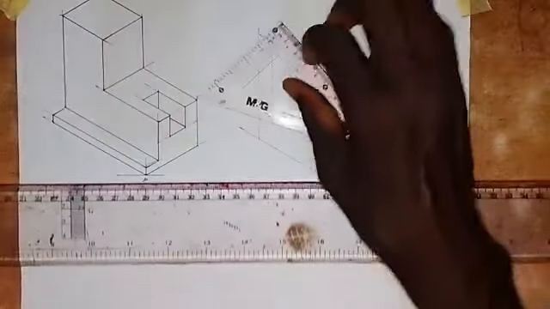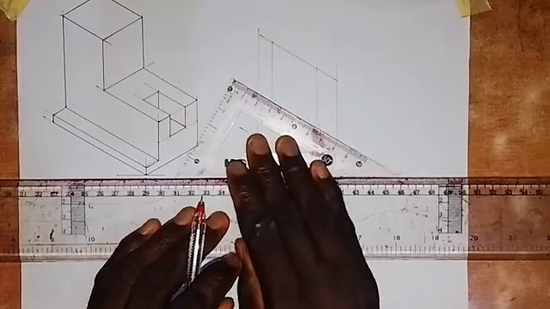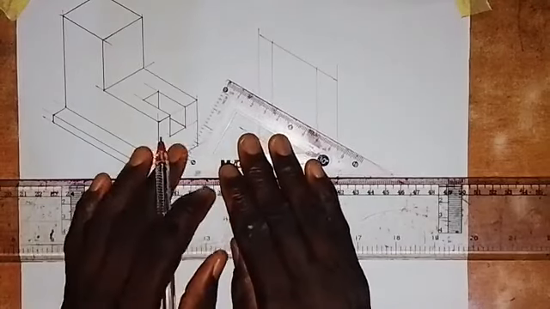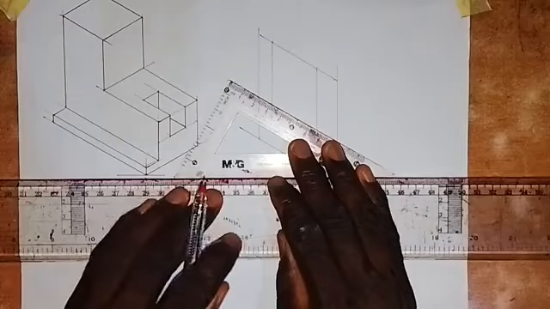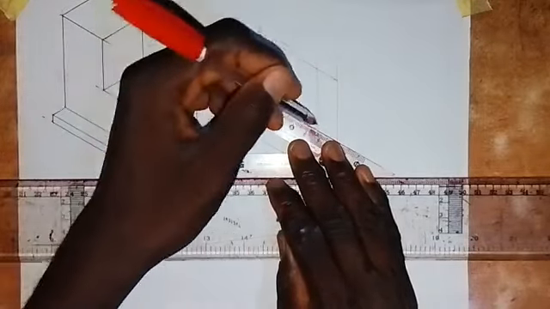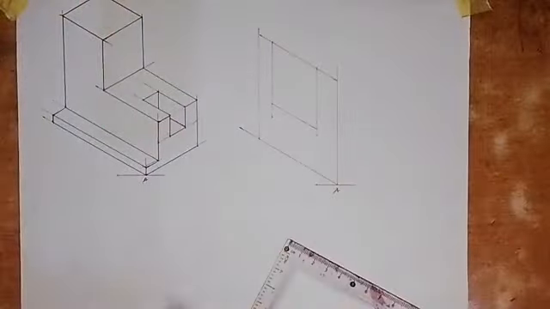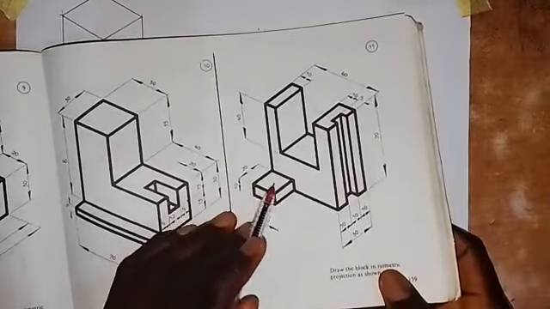Then I will transfer this point onto this line. With the set square, draw this line from here to touch this line. So we have produced the face that I talked about, this particular face without this part.